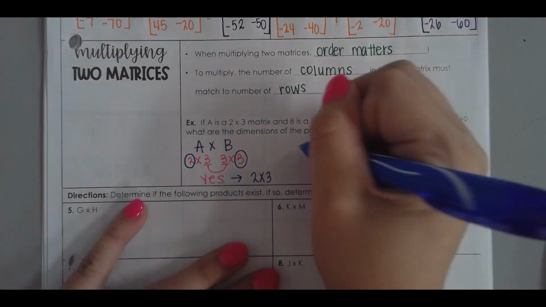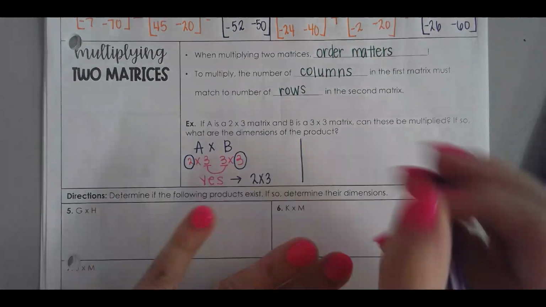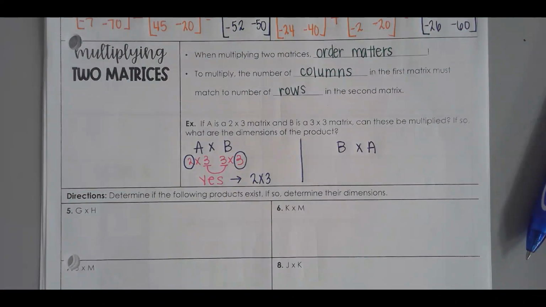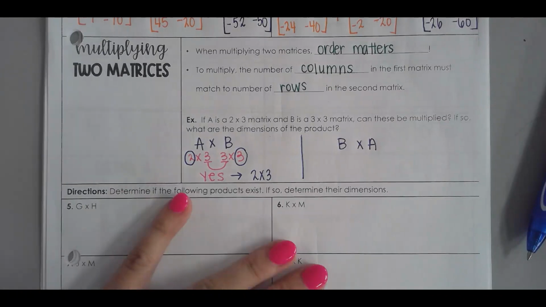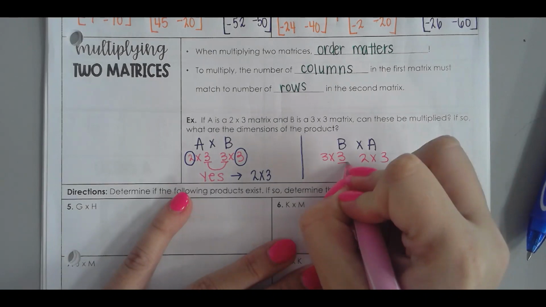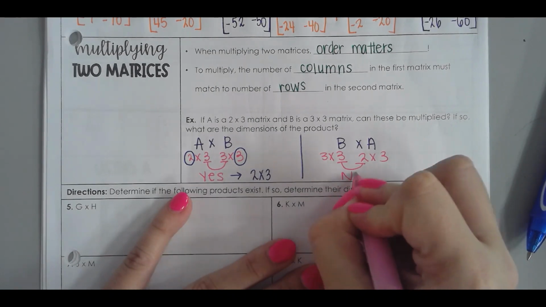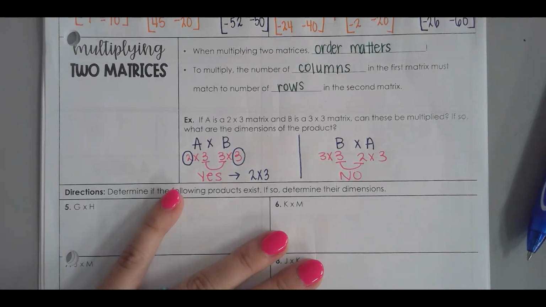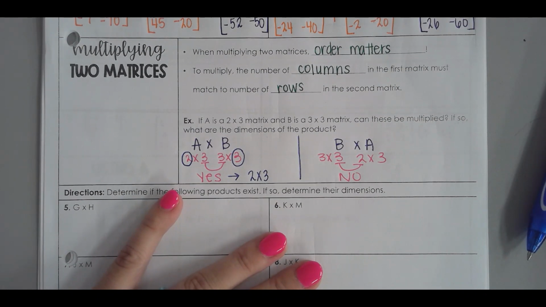But what about flipping them? What if I wanted to do B times A? So if I wanted to flip-flop those. What are the dimensions of matrix B? 2 by 3. And A? 2 by 3. Do the middle numbers match? No. So it's not even possible to multiply. Not only would you just get a different answer, in this case, it's not even possible to multiply them. Your calculator would give you an error, and it would say invalid dimensions.